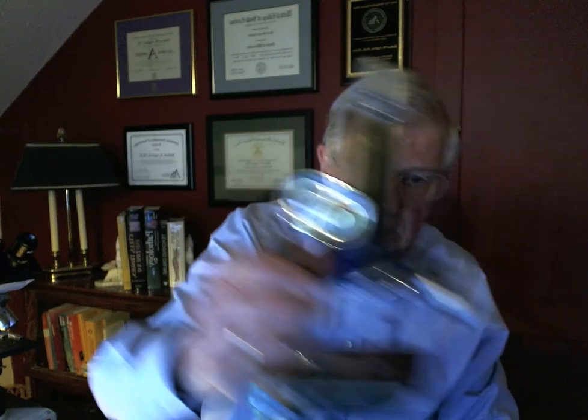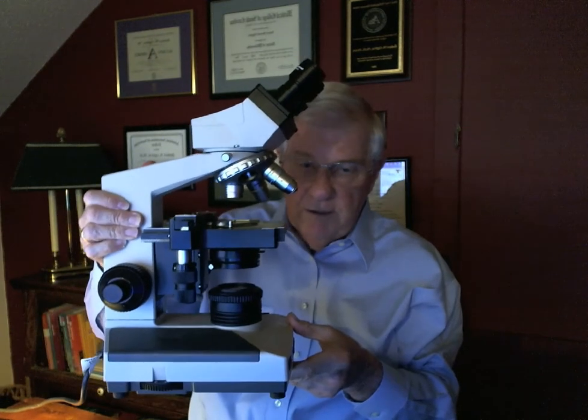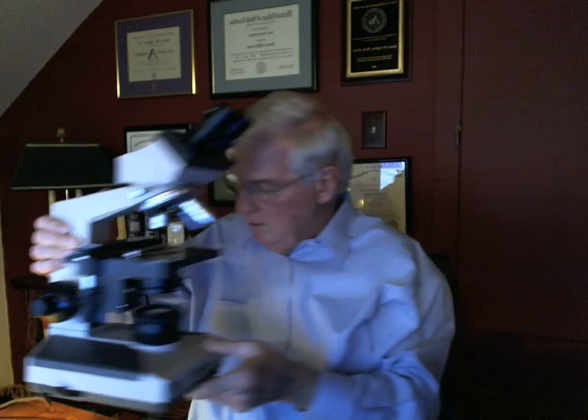So now let's get this camera back up here and change back to the mirrored. This is a microscope that I had when I first started out. Gradually over the years, it wasn't too long before I was able to afford and use a microscope like this, both for teaching as well as research.